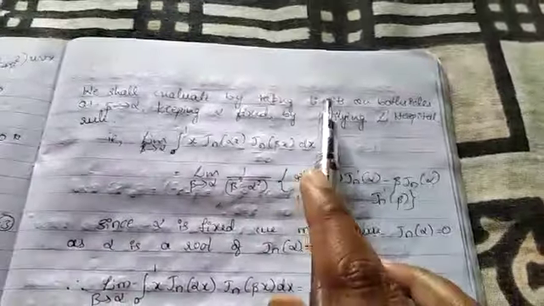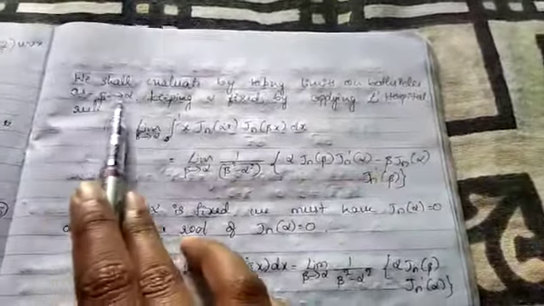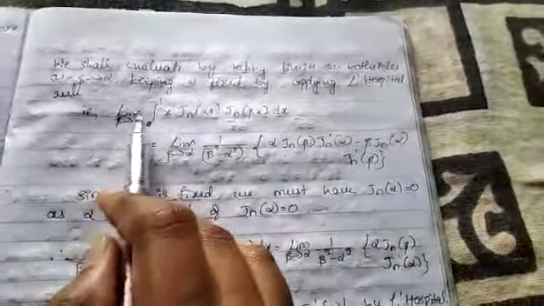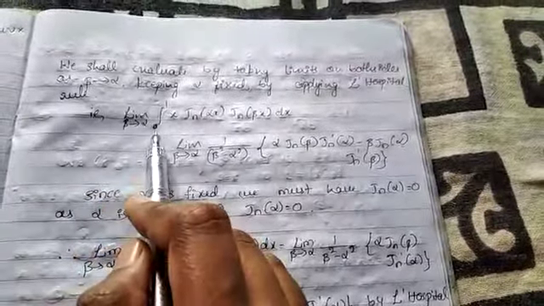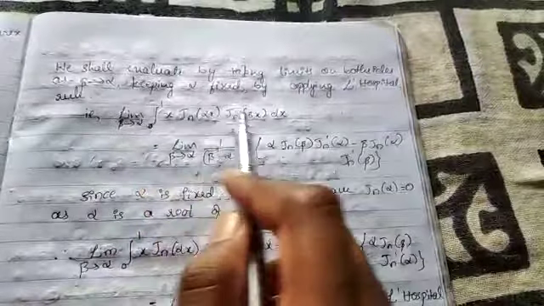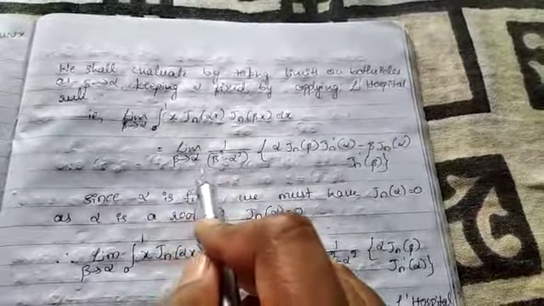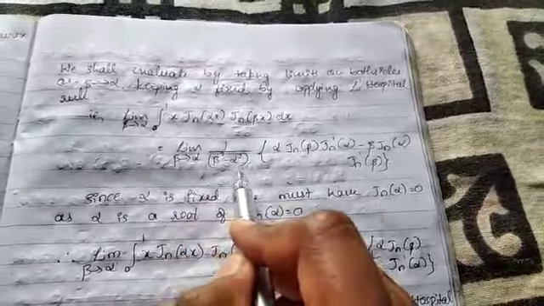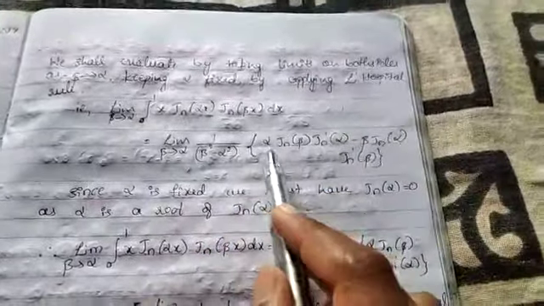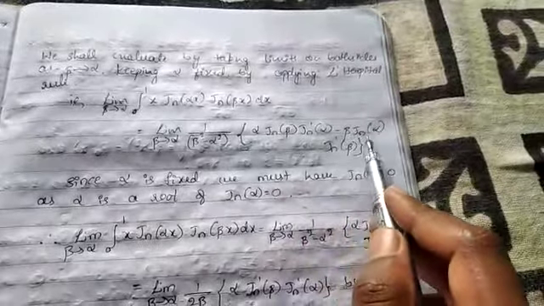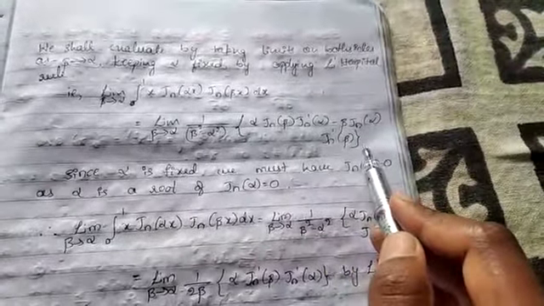First, take limits on both sides as beta tends to alpha, keeping alpha fixed. That is, the limit as beta tends to alpha of the integration from 0 to 1 of x Jn of alpha x Jn of beta x dx equals the limit as beta tends to alpha of 1 divided by beta square minus alpha square, into alpha Jn of beta Jn dash of alpha minus beta Jn of alpha Jn dash of beta.